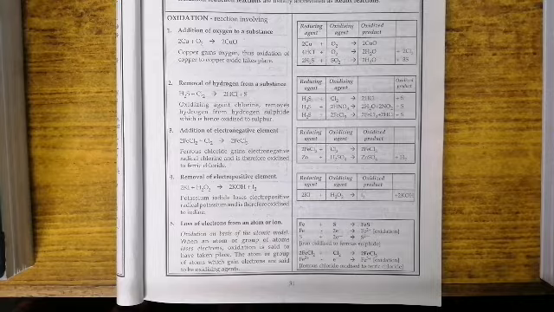Last of all, which is very important, oxidation is a process which involves loss of electrons from an atom, ion, or a molecule. Oxidation will take place when an atom loses one or more electrons, or an ion loses one or more electrons, or a compound loses one or more electrons.